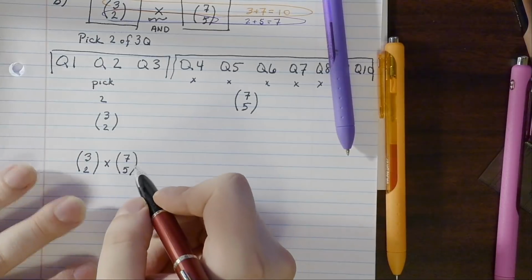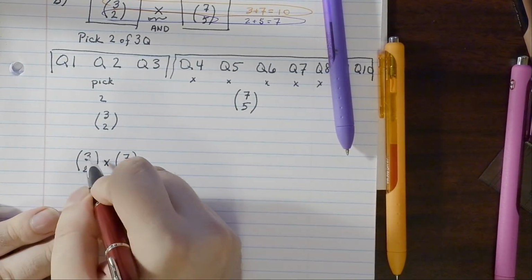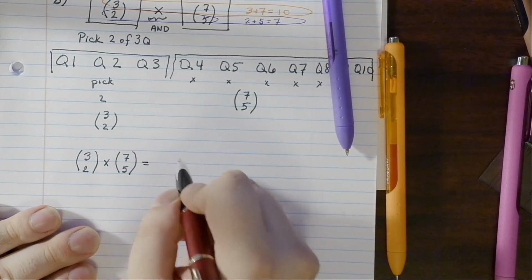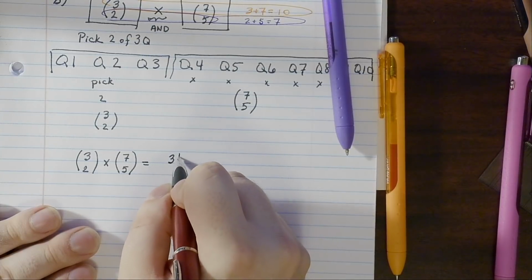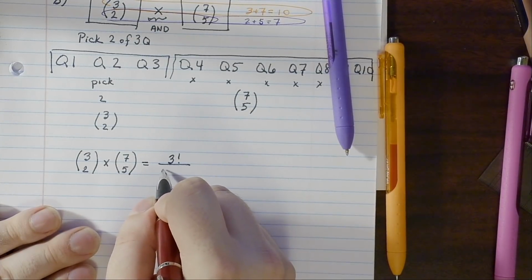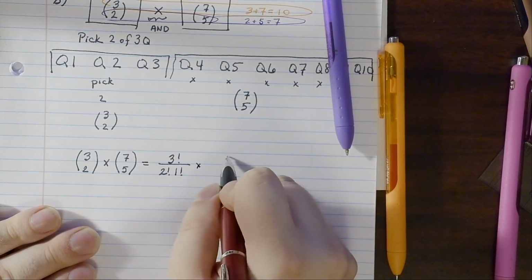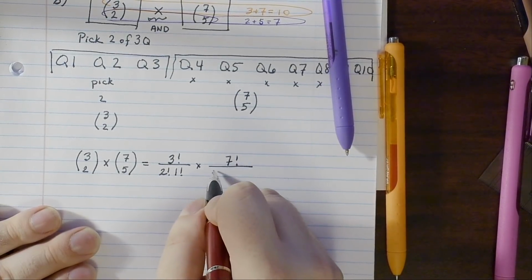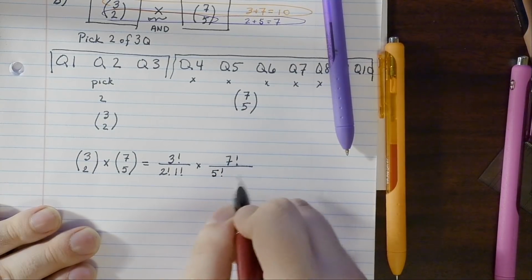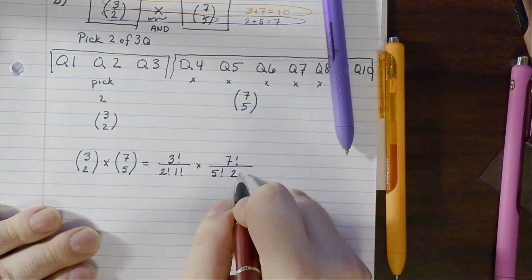So I have 3 choose 2 times 7 choose 5. So I have 3 factorial over 2 factorial, 3 minus 2 gives me 1 factorial, times 7 factorial over 5 factorial, 7 minus 5 gives me 2 factorial.